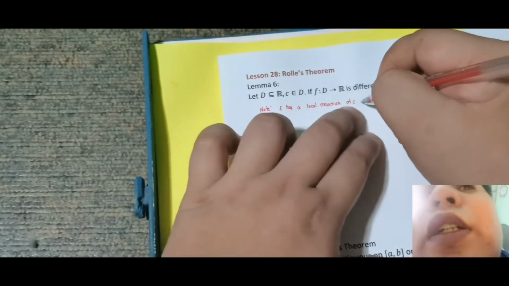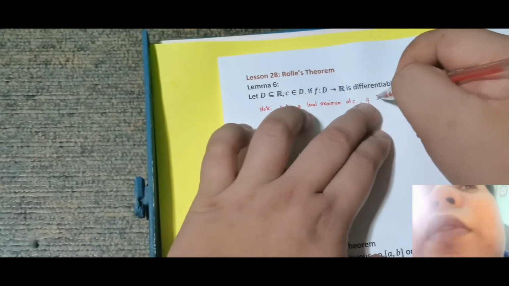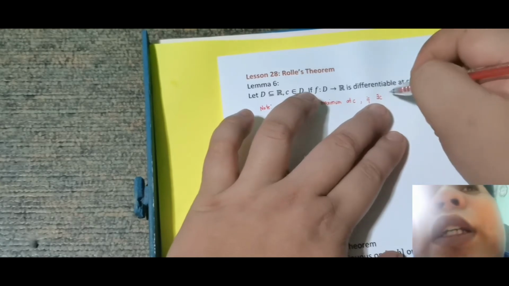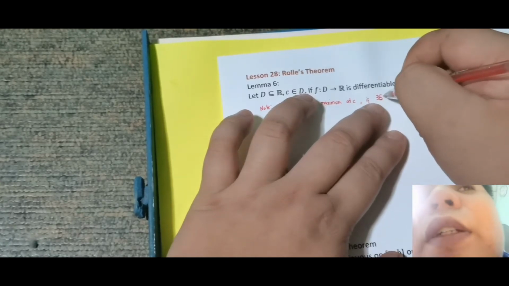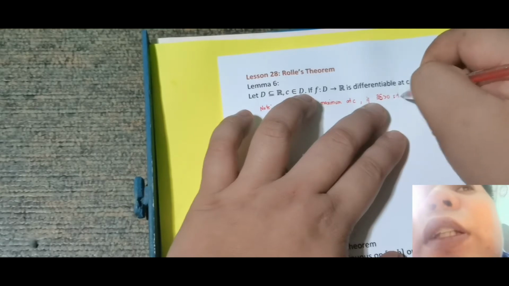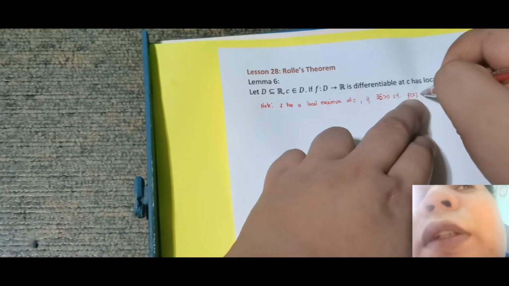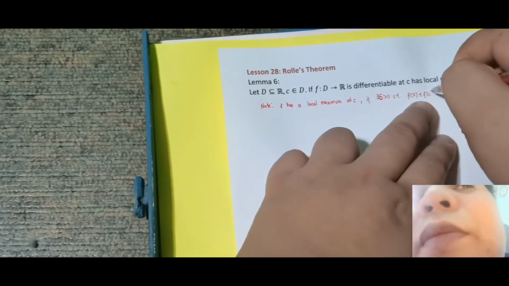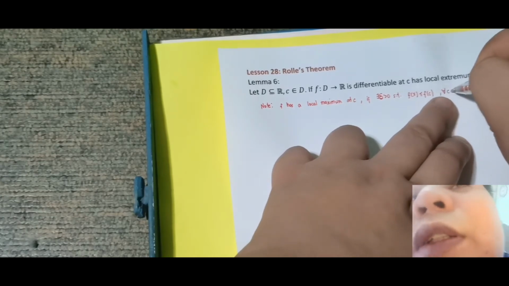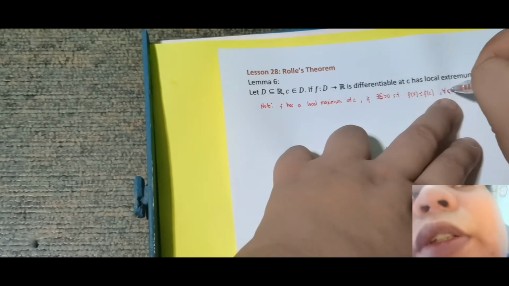If there exists delta greater than 0 such that f of x is less than or equal to f of c, for all x element of the interval c minus delta, c plus delta. Okay, so explain ko lang ulit.